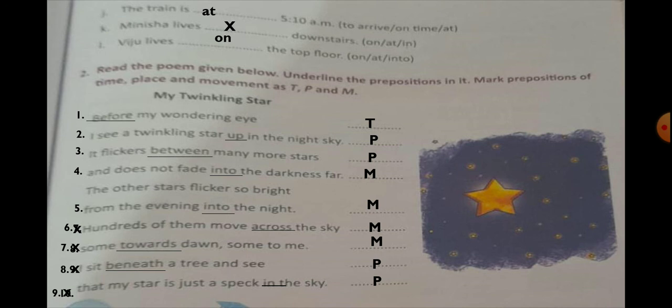And we have come to the last one. So the last sentence is Viju lives dash the top floor. Your options are on, at and into. So your correct option is on. Viju lives on the top floor.